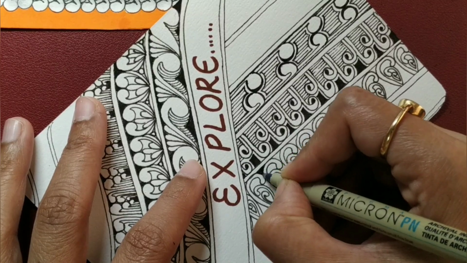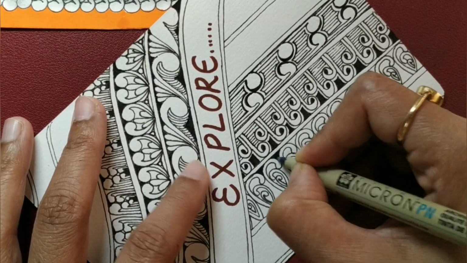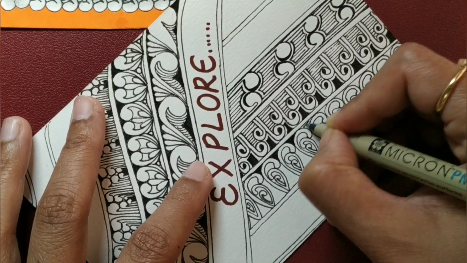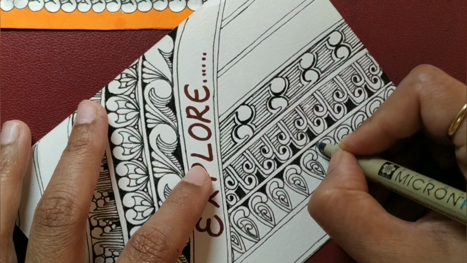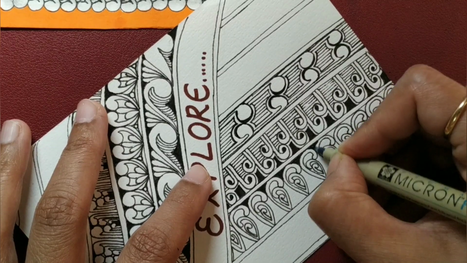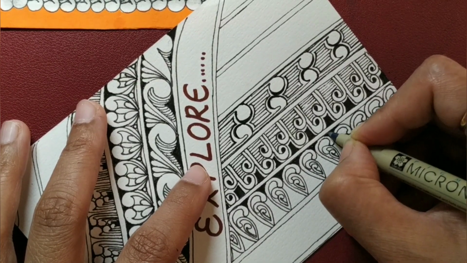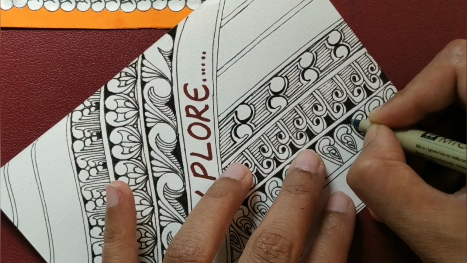The upper space, I'm going to comfortably ink it. You can insert an orb also. There is space to insert orbs. So just let your imagination flow. Don't think much. Try arranging it in different ways.